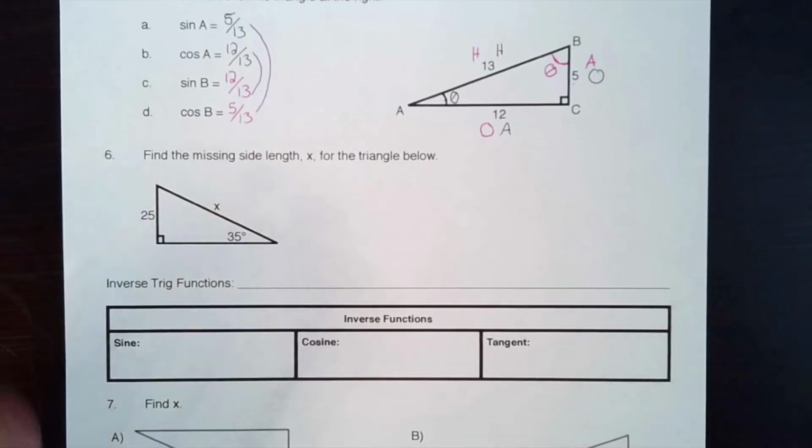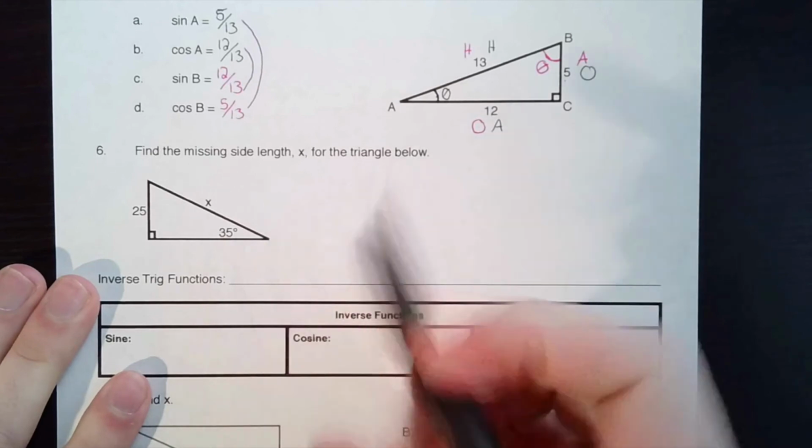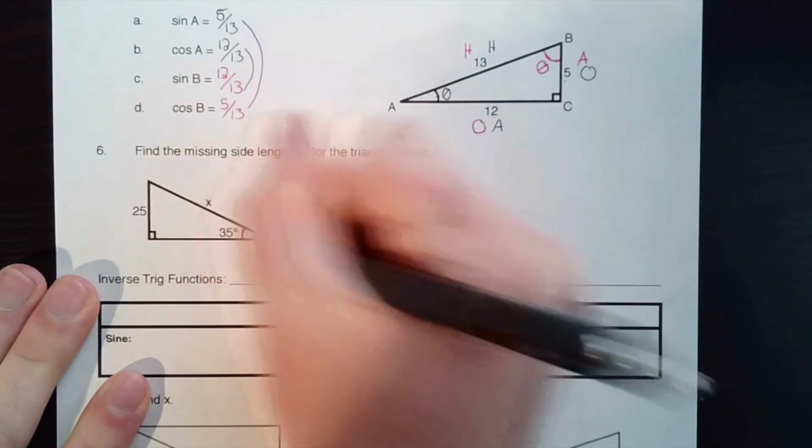We need to find the missing side length x in the triangle below. Again, looks very similar to the one that I did before. So we need to try and figure out what sides I have, and then we can go ahead and start to solve that. So I have my angle here. That's going to be what I'm referring to. So my 35 degrees is in the bottom right there.